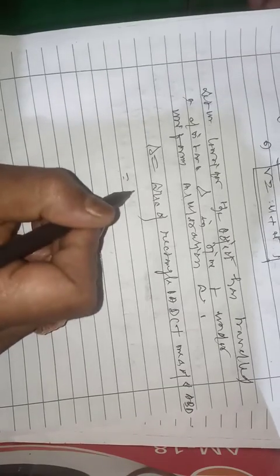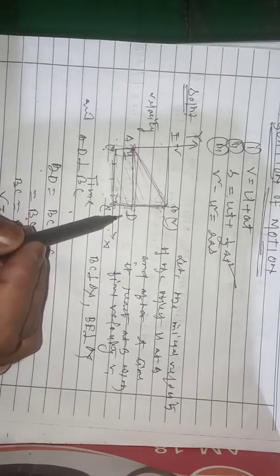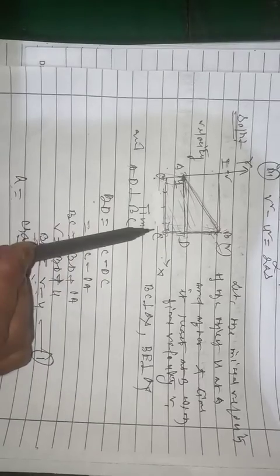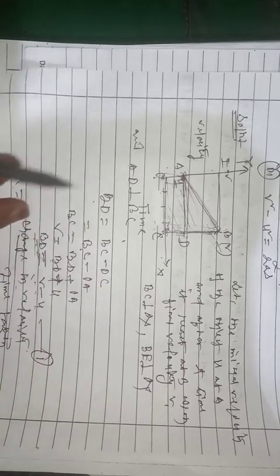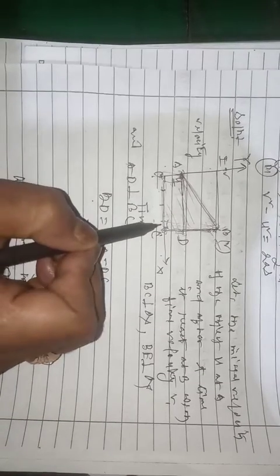What is the formula of area of rectangle? Length into breadth. So in this rectangle, this is length and this is breadth. OC is the length and DC is the breadth, or you can say OC is the length, OA is the breadth.